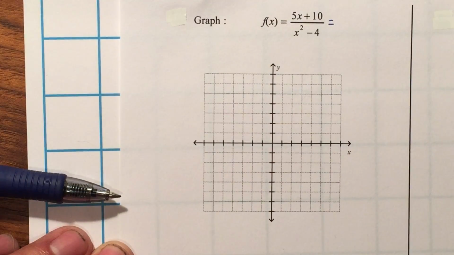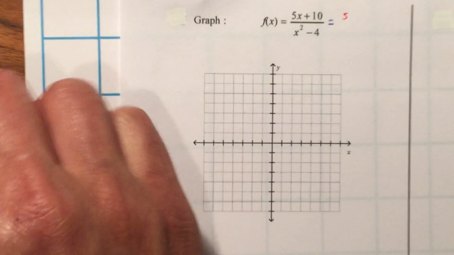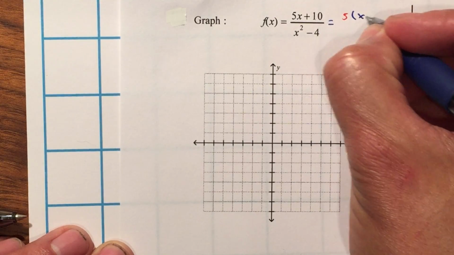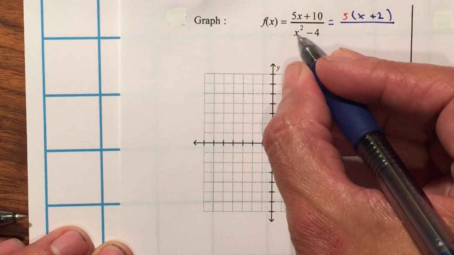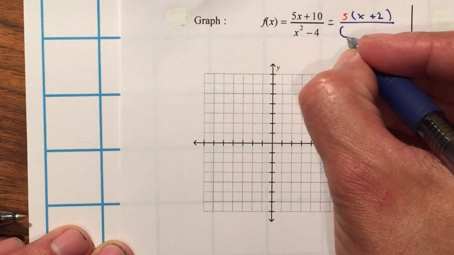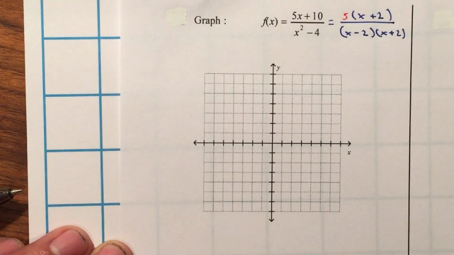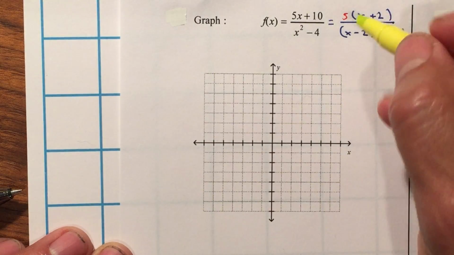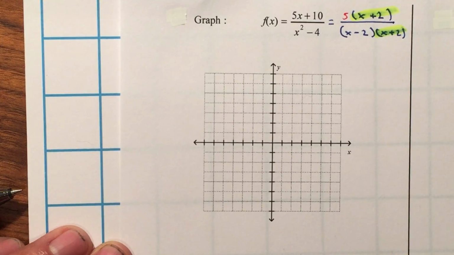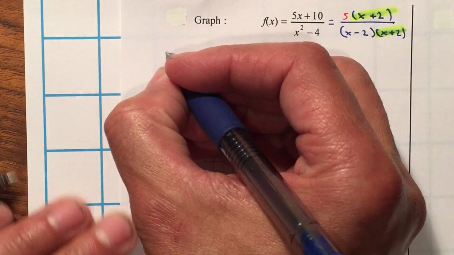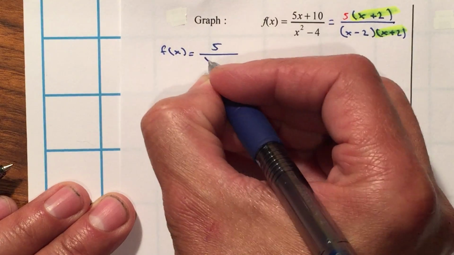On the numerator, I can factor out a 5, and what's left behind will be x, and 5 multiplied by positive 2. On the denominator, we have the difference of two squares, so we can factor as x minus 2 times x plus 2. If you notice, we can simplify by canceling the x plus 2. Therefore, we are going to be graphing the simplified version, f of x equals 5 over x minus 2.